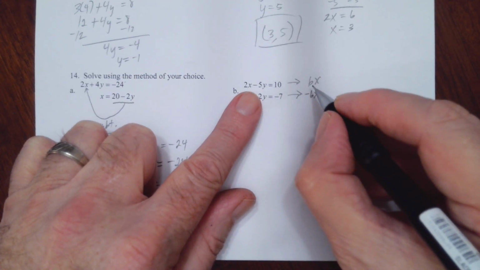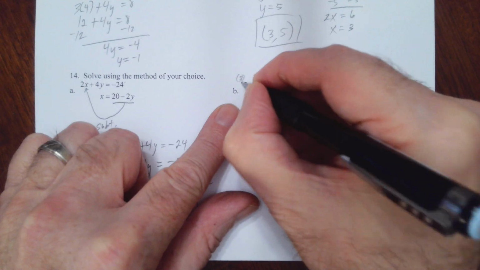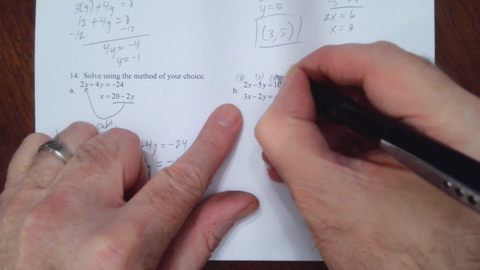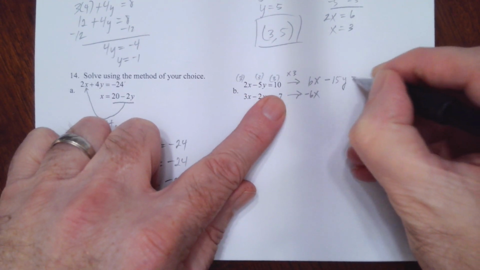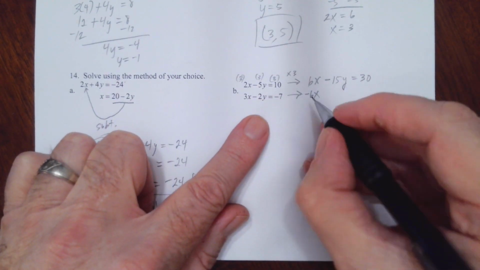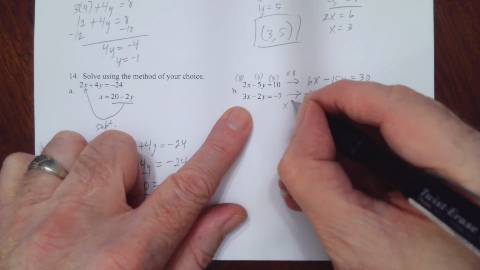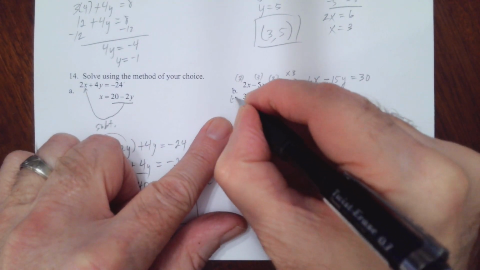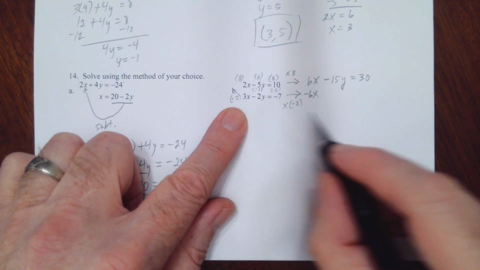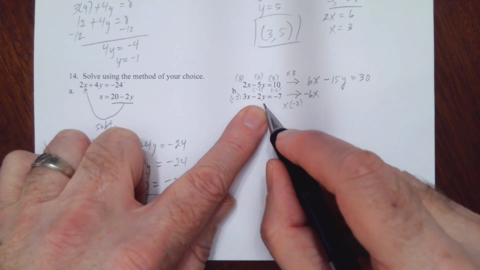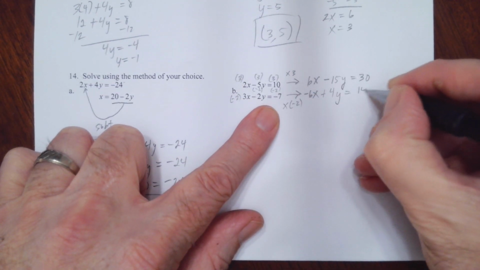So to get the 6x that I want, I need to multiply by 3 here. But again, you'll have to multiply each term by 3. So we'll get 6x minus 15y equals 30. And to get this negative 6x, I need to multiply this 3 by negative 2. So here we're multiplying by negative 2. And again, we'll do that to each term. So we got the negative 6x here. Negative 2 times negative 2y is a plus 4y. And negative 2 times negative 7 is 14.